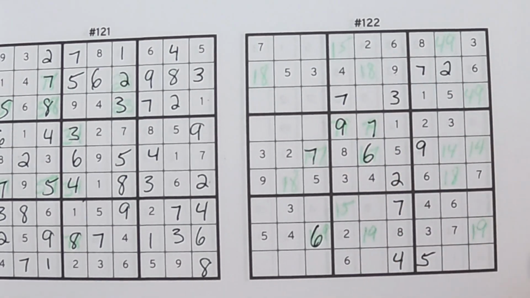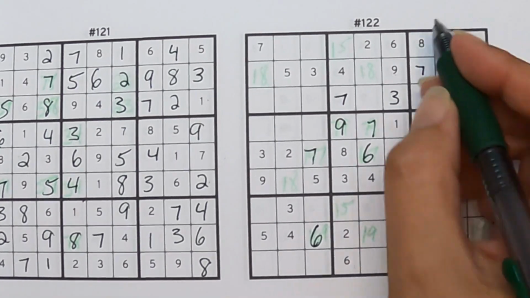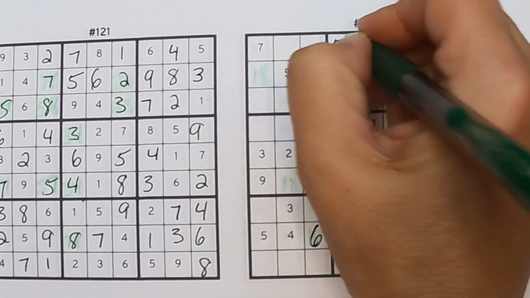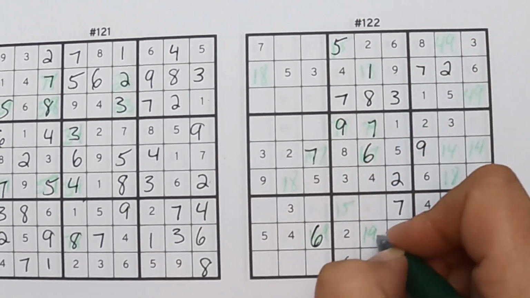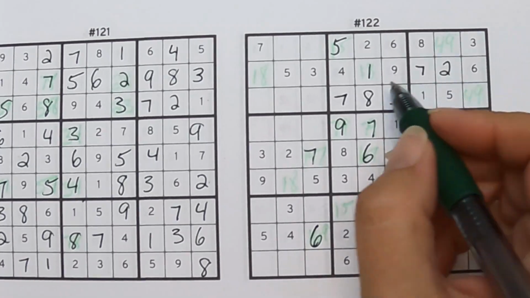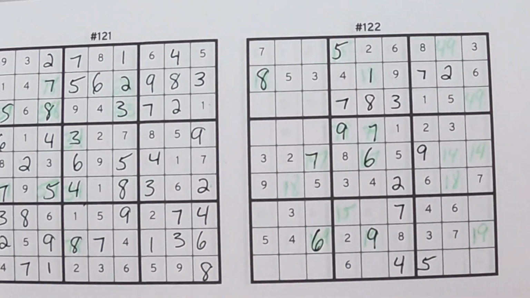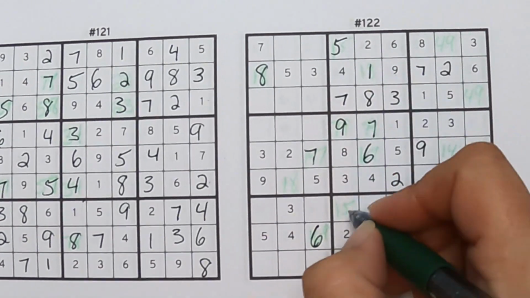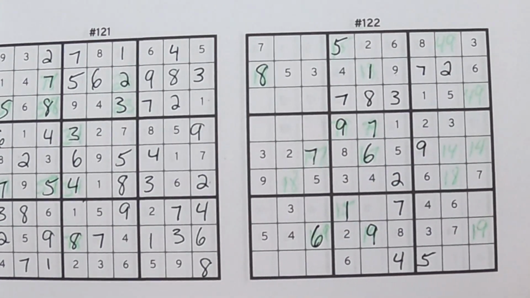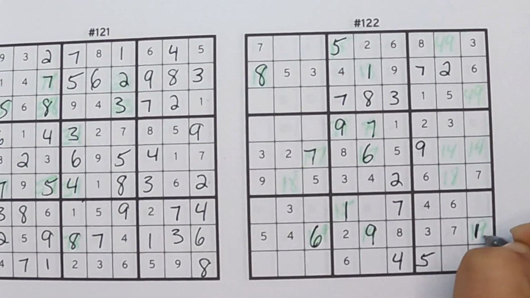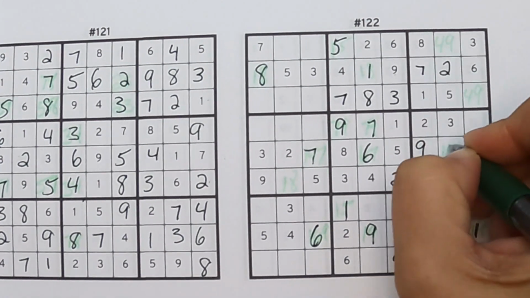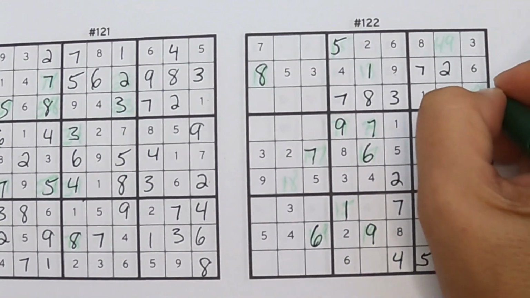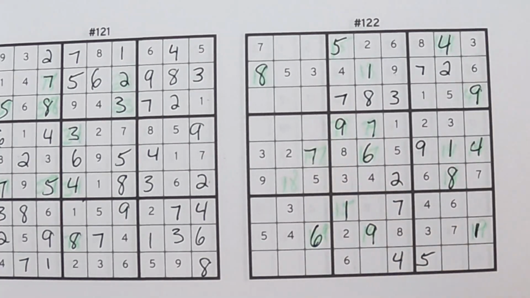For this box now, we're missing 1, 5, and 8. We've got a 1 and 5 here, so this is our 8. That makes this our 1, 5. That 1 makes this our 9. The 1 makes this our 8. 5 makes this our 1. 9 makes this our 1. 1 makes this our 4, 1, 8. 4 makes this our 9, 4.